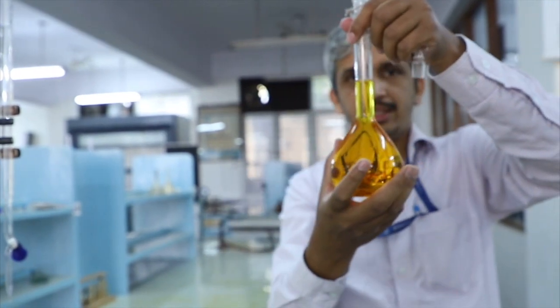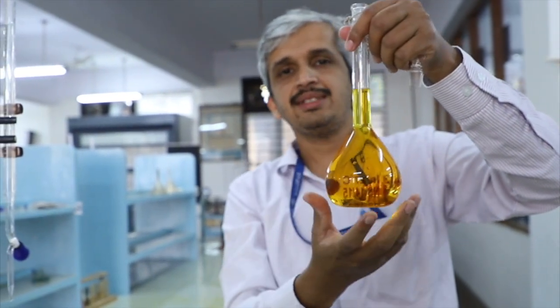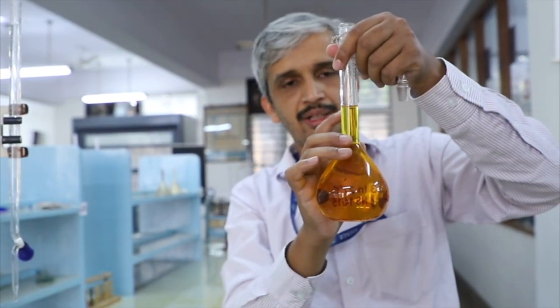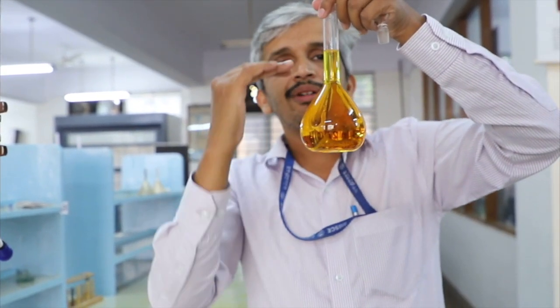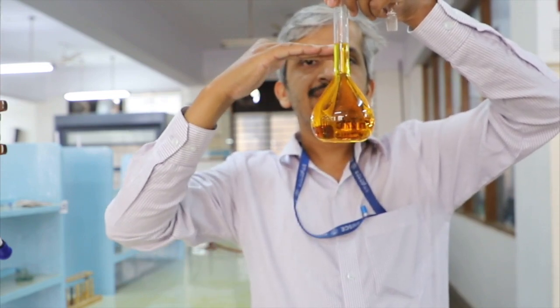flask. Okay. So we are seeing the lower meniscus, even though it is a colored solution, the intensity of color is very less, it is very lightly colored. As long as you can see the lower meniscus, you can go ahead with the lower meniscus. And the other thing is, while reading the burette reading, or while measuring the solution in pipette, you have to keep to your eye level. The eye level and this mark should be at the same level.